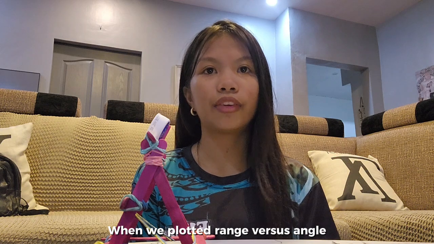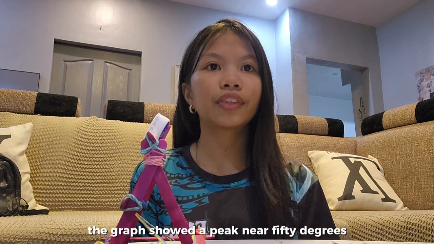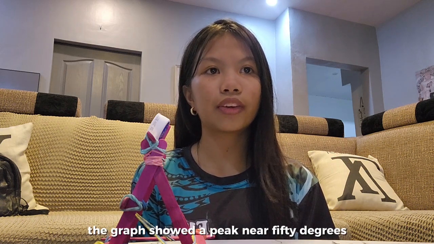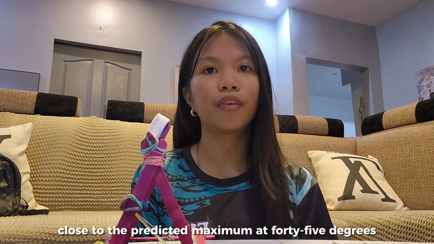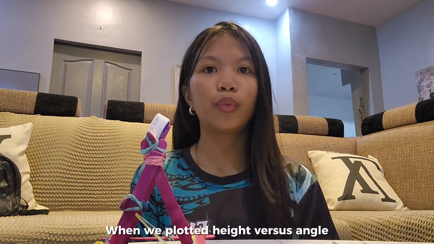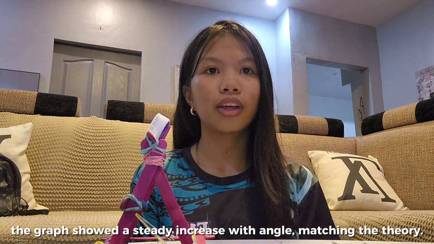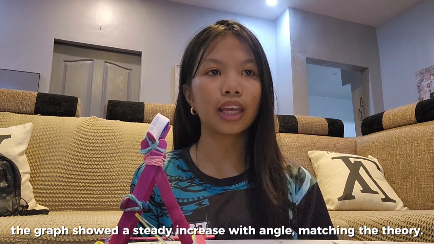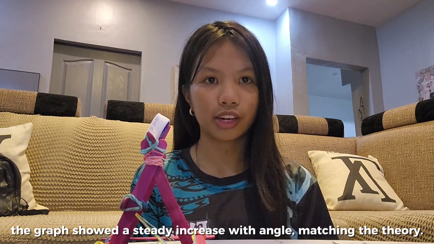When we plotted range versus angle, the graph showed a peak near 50 degrees, close to the predicted maximum of 45 degrees. When we plotted height versus angle, the graph showed a steady increase with angle, matching the theory.